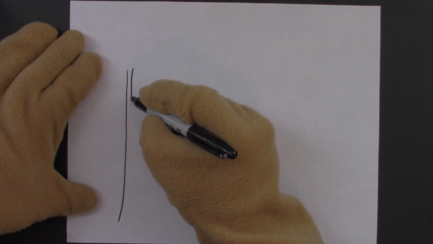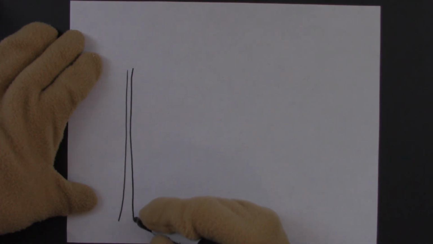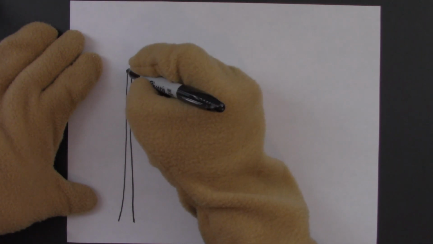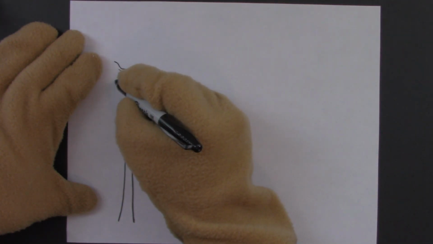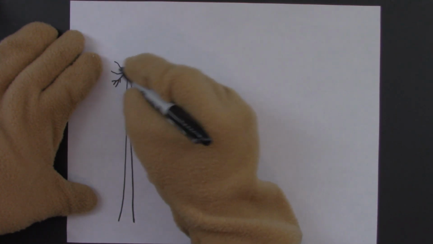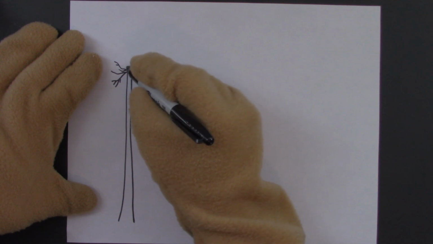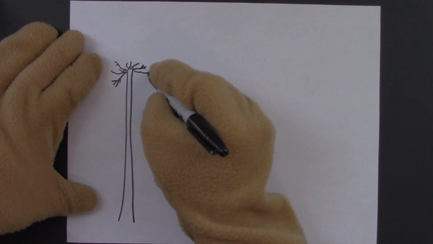Then another one next to that and bend at the bottom, just so it's a little wider here. Then we'll make some branches. Some can hang down. A few can go up. Some can go over this way.